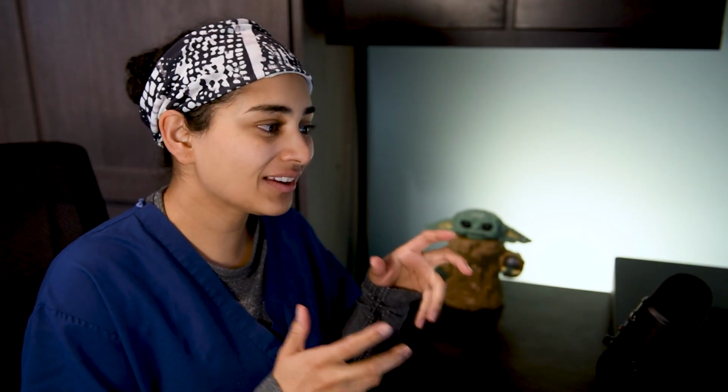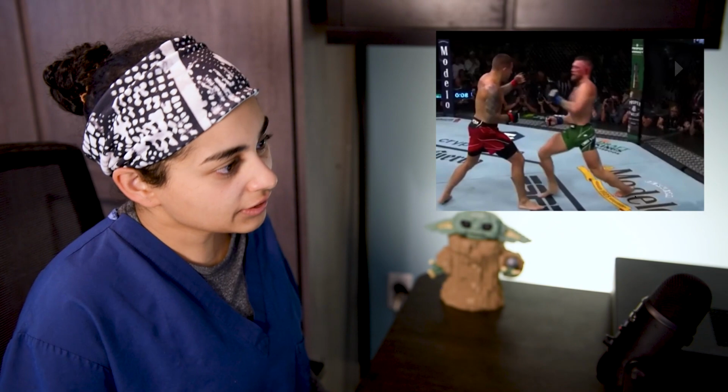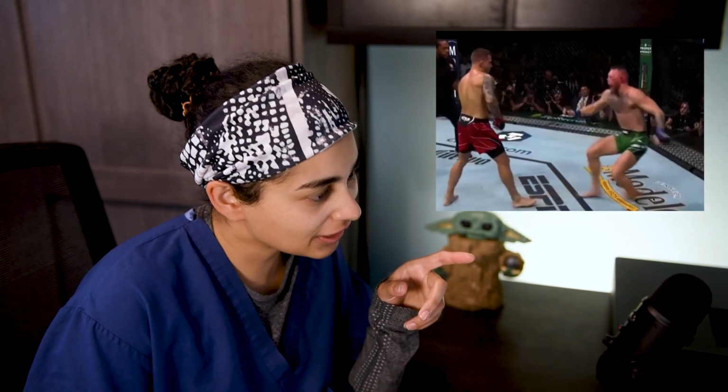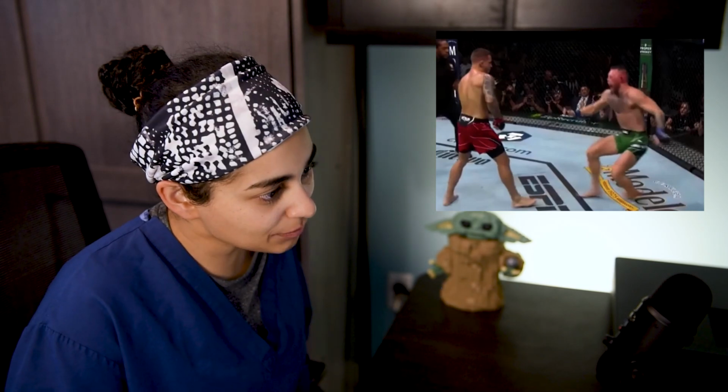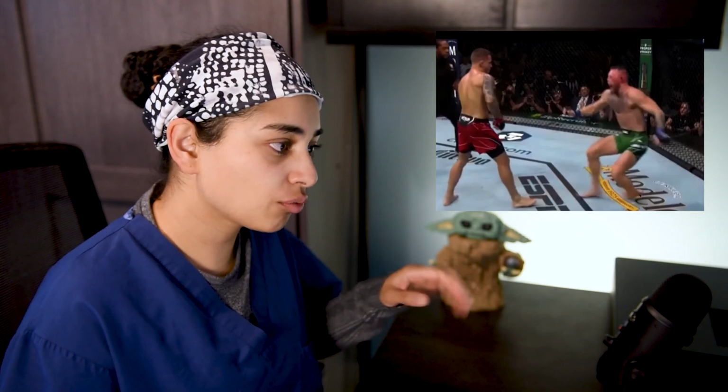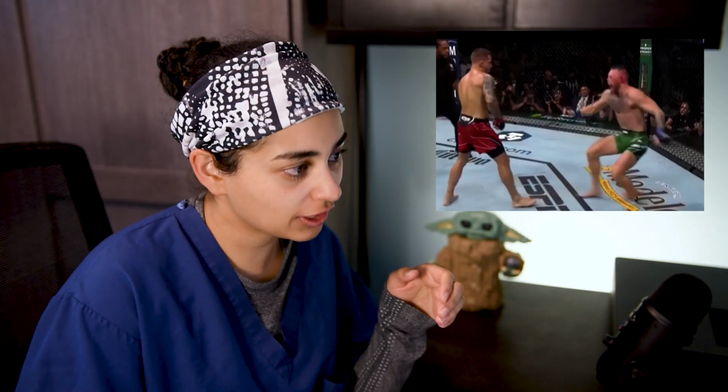Now, for those of you who do follow the saga, I was quite shocked that McGregor broke his leg the way he did. Let's look at the footage quickly and discuss why that type of mechanism is unusual to really result in a leg break. So this here is the actual break of his leg. Essentially, what Conor McGregor does is he steps back, and as he steps back, he actually rolls his ankle inward. So we call that an inversion injury of an ankle.